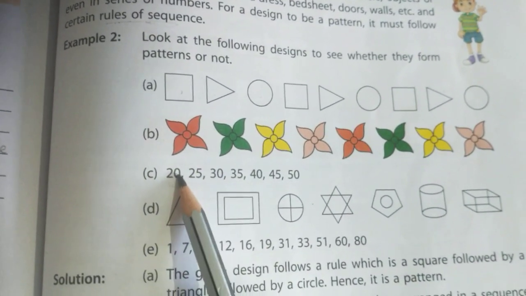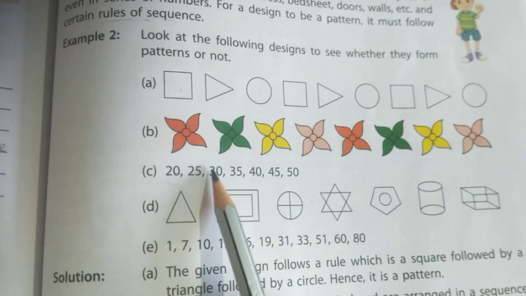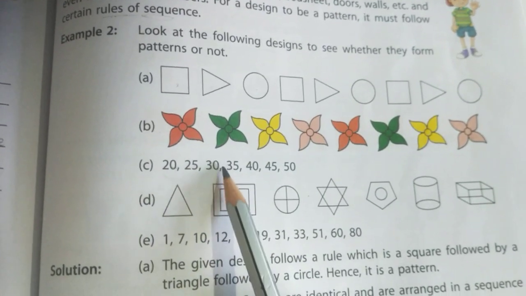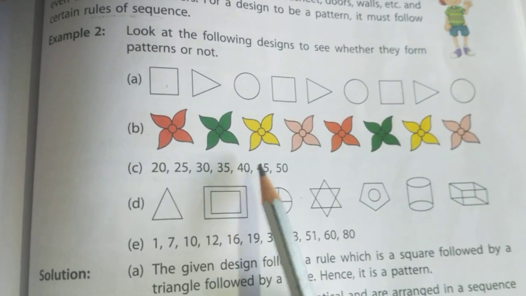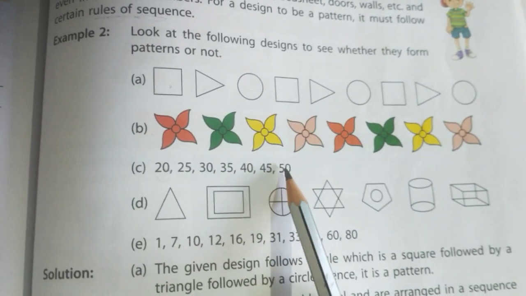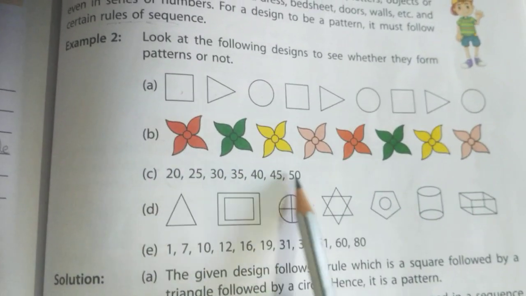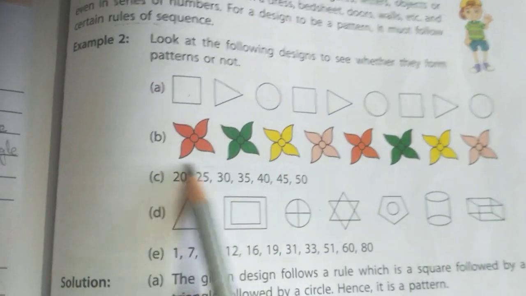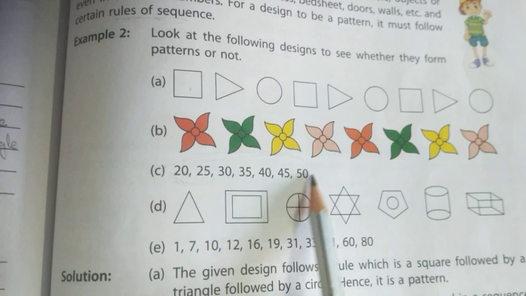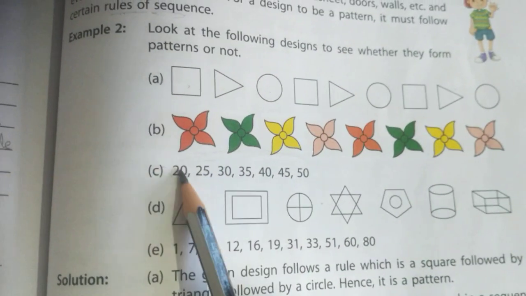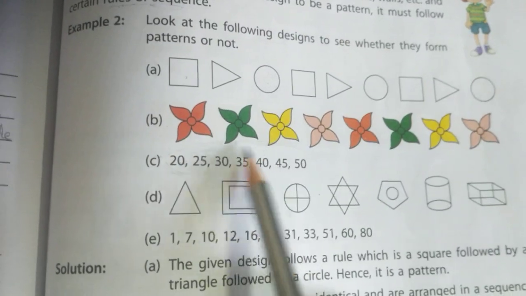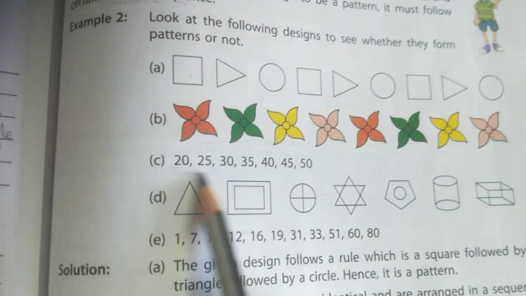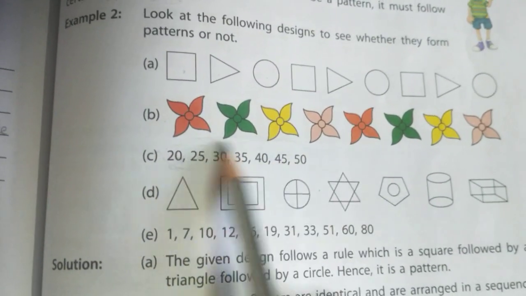Look at here, 20 plus 5 is 25, 25 plus 5 is 30, 30 plus 5 is 35, plus 5 is 40, plus 5 is 45, plus 5 is 50. So it's following a rule of sequence. It's not breaking the rule of sequence. Suppose here it was 20, 25, 30, 35, 41. This would not have been a pattern because it's breaking the rule of sequence.